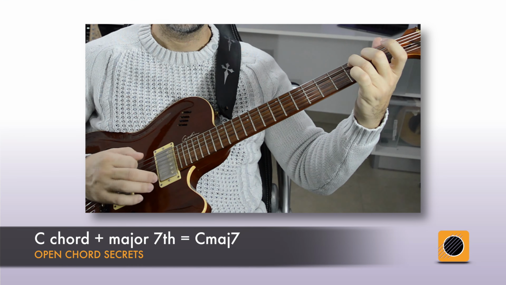So to review, you can replace the root note of the C major voicing in the open position with the open B string, either to create a new embellishment or to create a new chord, the C major 7th.